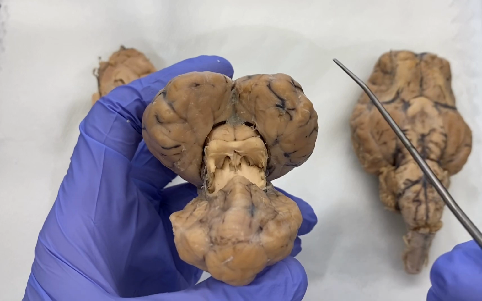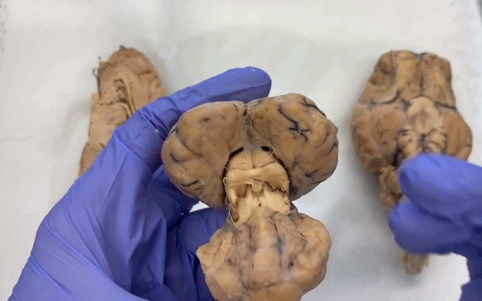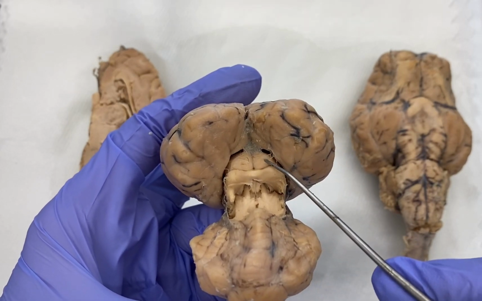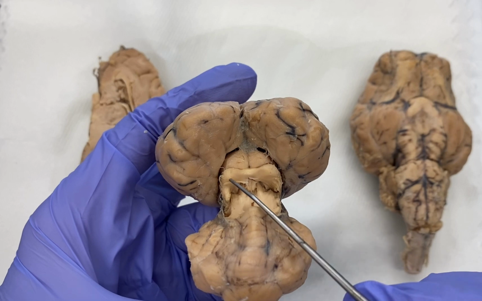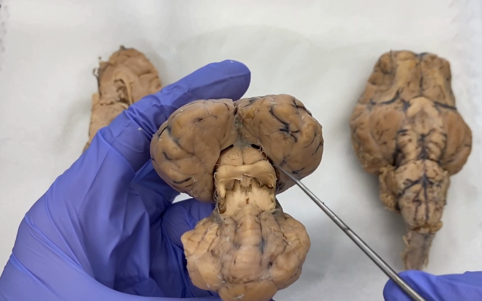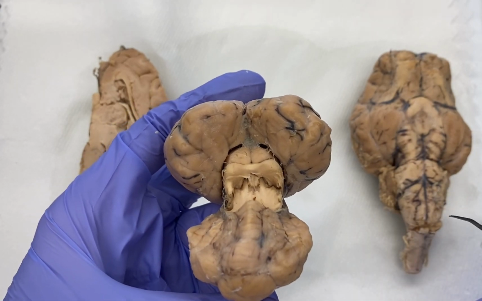There are 4 little bumps that we can see here. So I'll try to point these out to you. If we look here, you have one here, top left, top right, bottom left. So these 4 bumps, collectively, are called the corpora quadrigemina.